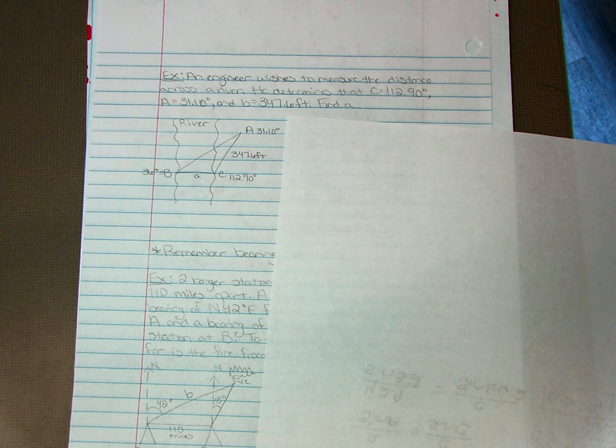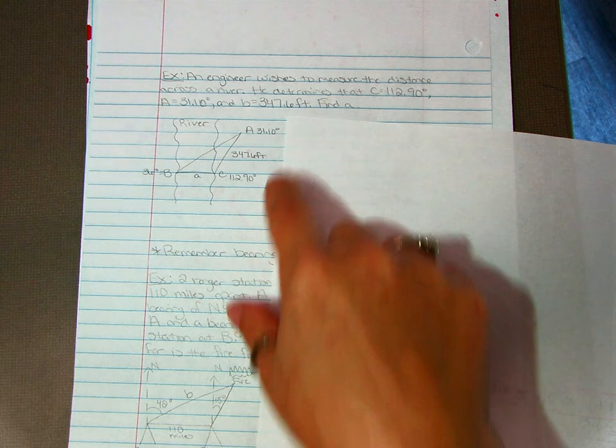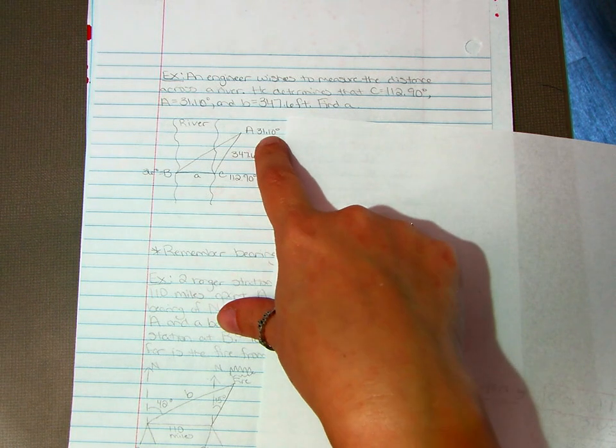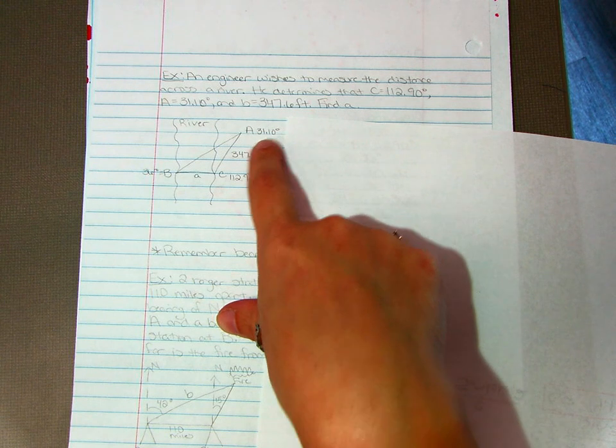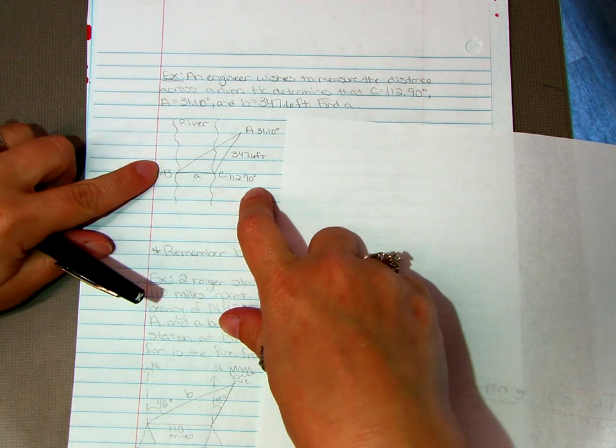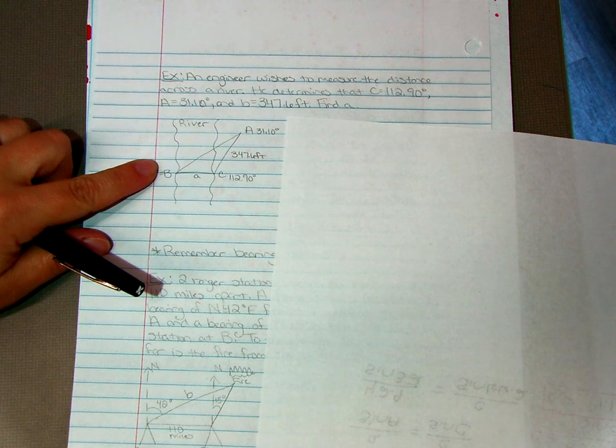So we are given angle A. No, we're not. Yes, we are. We're given angle A and we're given angle C. And I kind of ruined it. We're going to have to find angle B. How do we find angle B?